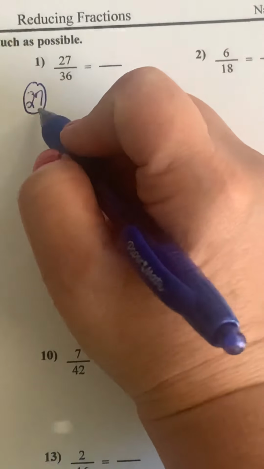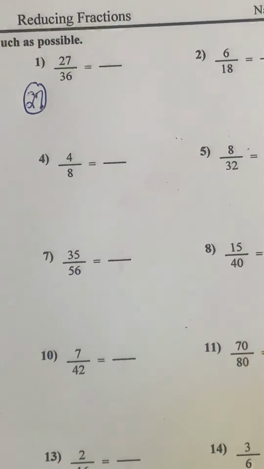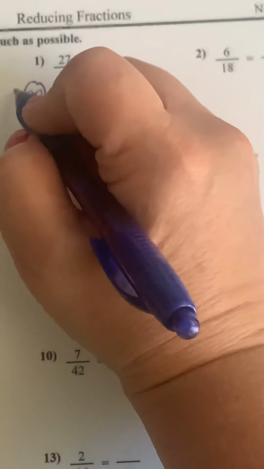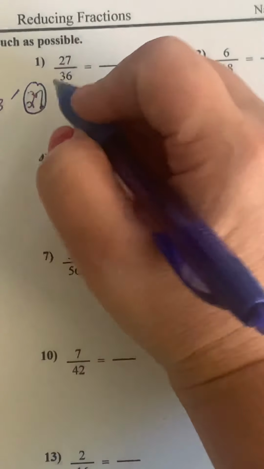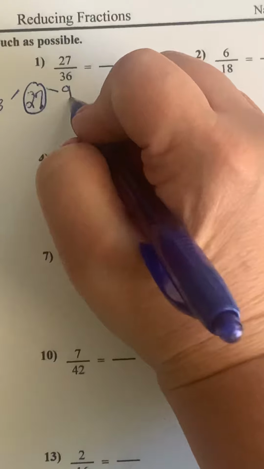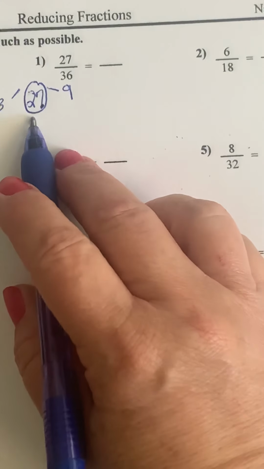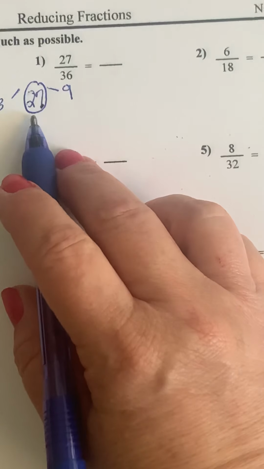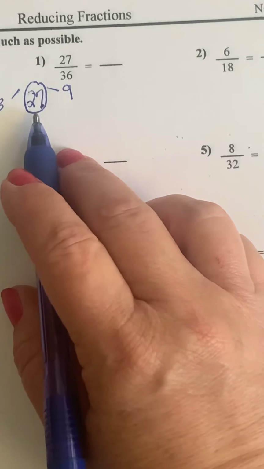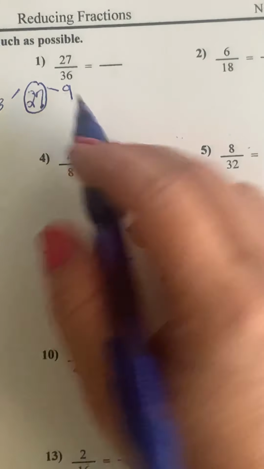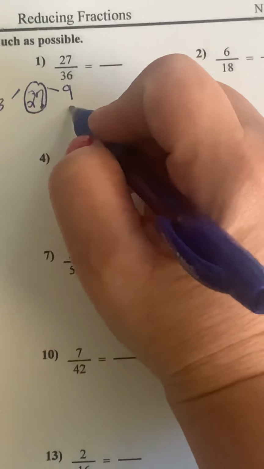We know 2 doesn't go into it. How do we know that one? Because 7 is an odd number, and 2 only goes into numbers that end with an even number. What about 3? I think 3 goes into it, right? 3 times 9 is 27. Okay. Will anything else go? 4 won't, 5 will not, 6 won't, 7 won't. So 9. So 9's the only one; we got 3 and 9.